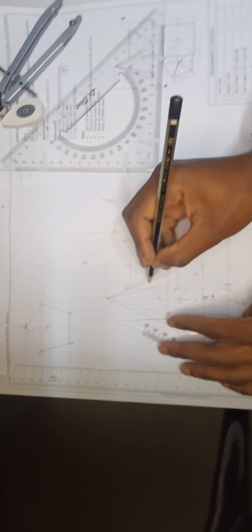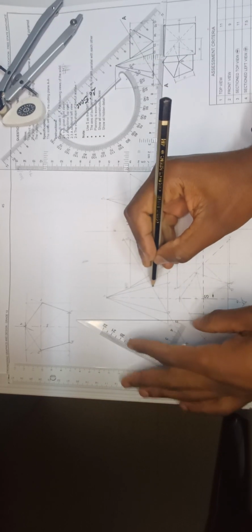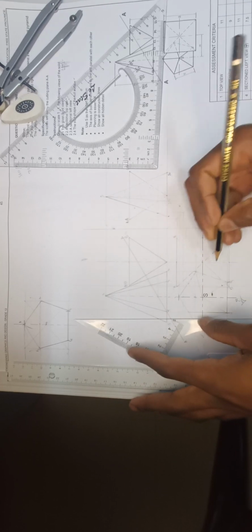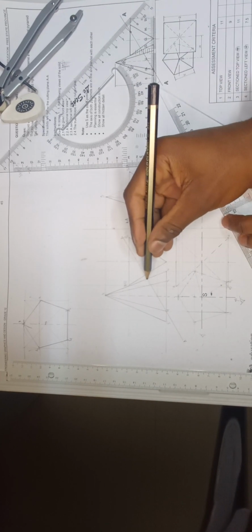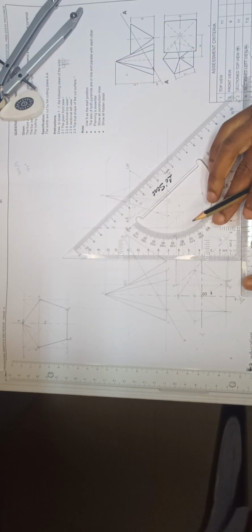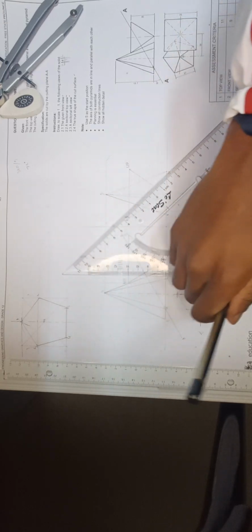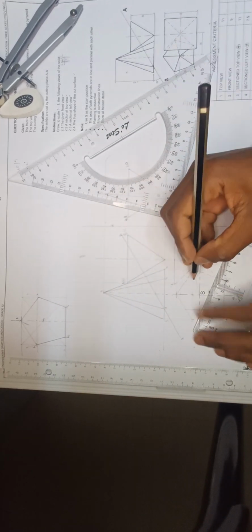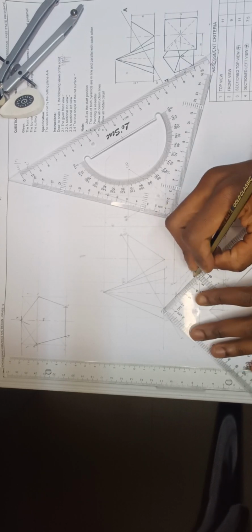Line 3S here, it's cutting here. Then it's cutting on line 2S. This is line 2S, our line 2S is this one, so it's cutting here. Simply need to connect all your points.